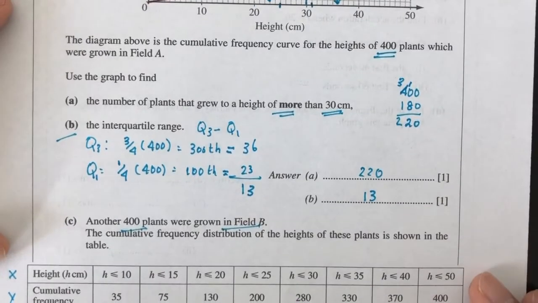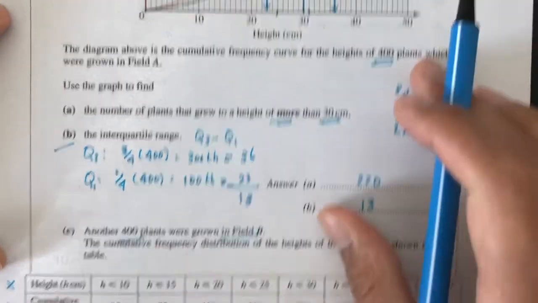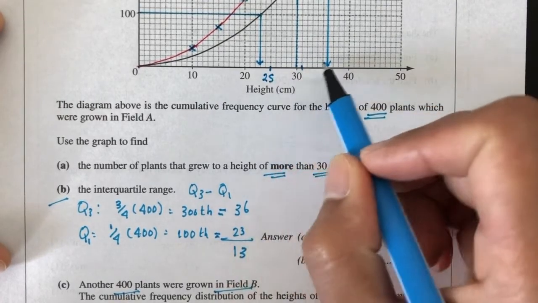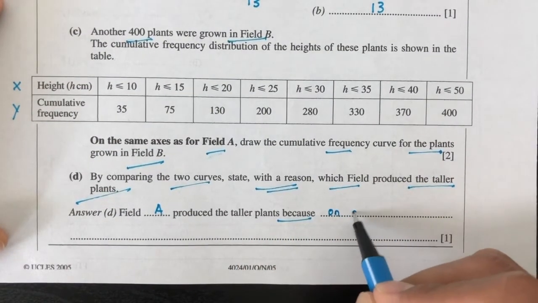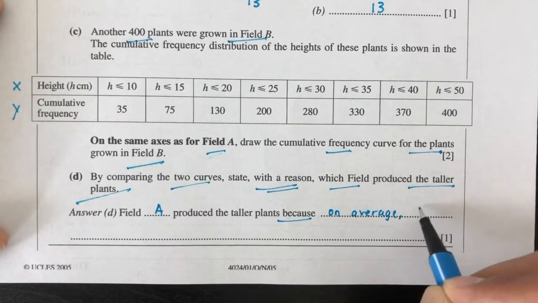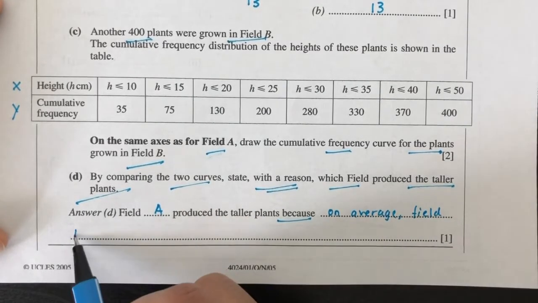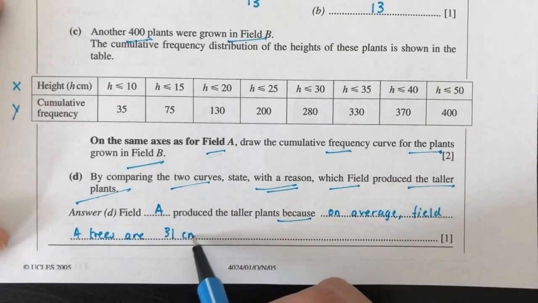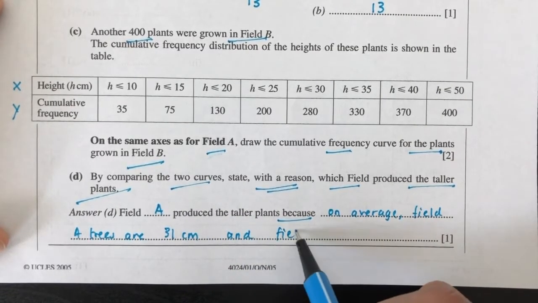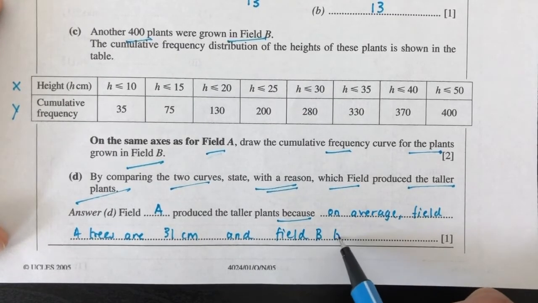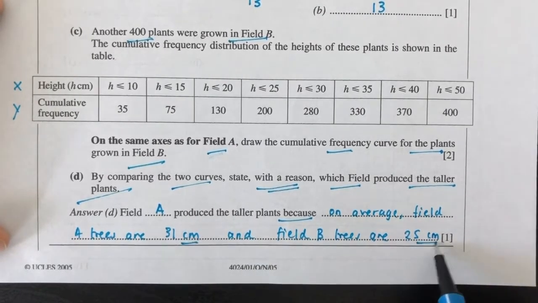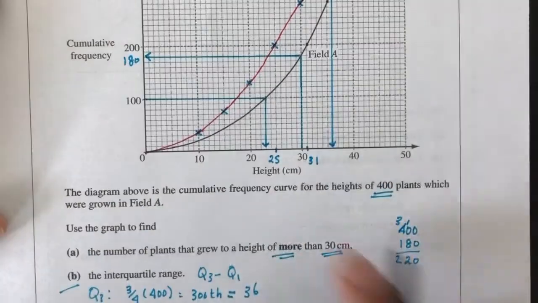On average, for field B it says 25 centimeters and 31 for field A. You would say on average, field A trees are 31 and field B are 25. So in this case, we can just compare their median values.